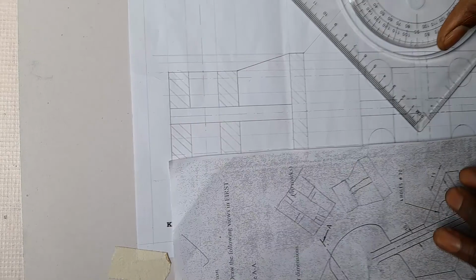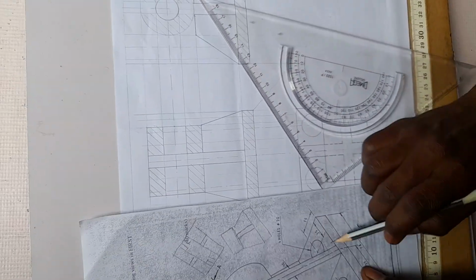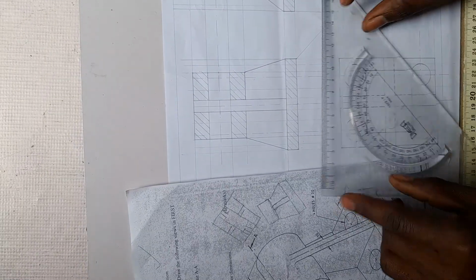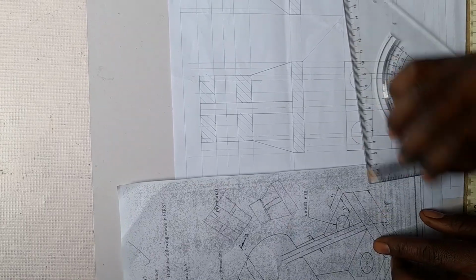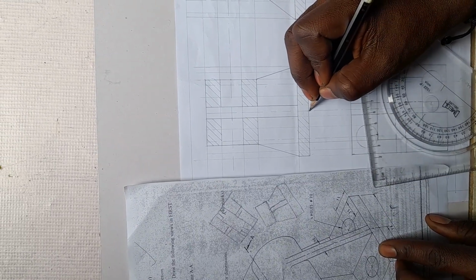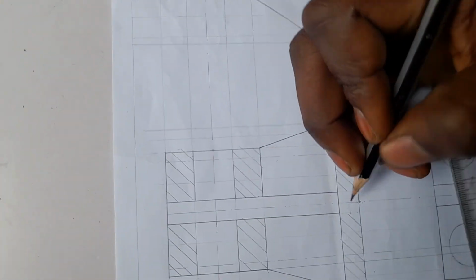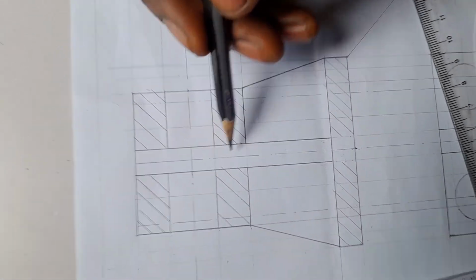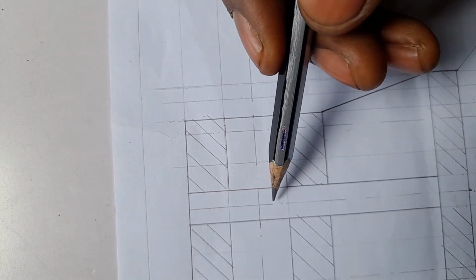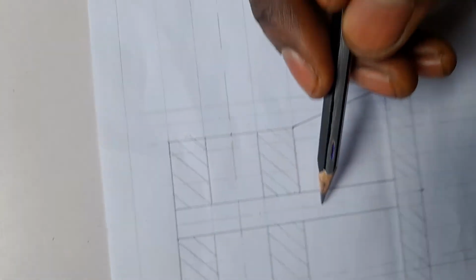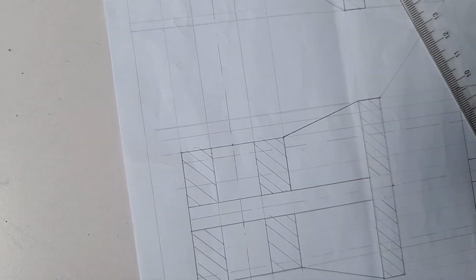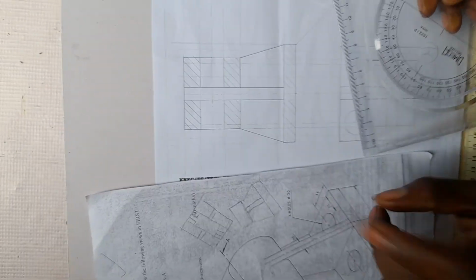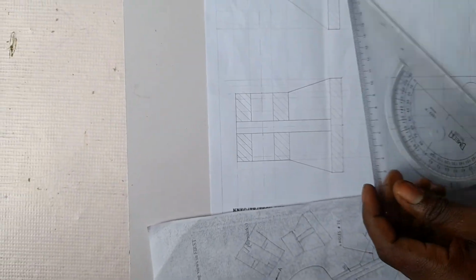So to get this cutting, we measure this center line, that's 39. This is the center line. You can see the center line is represented by a long dotted line. Long dotted, long dotted. So from our center line, you measure 5 on your left and 5 on the right to make it 10.